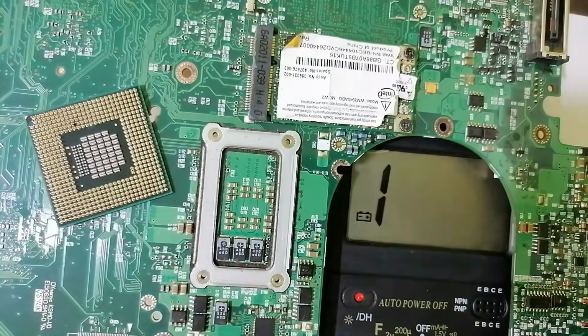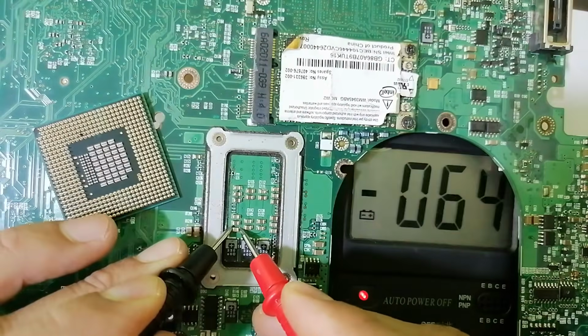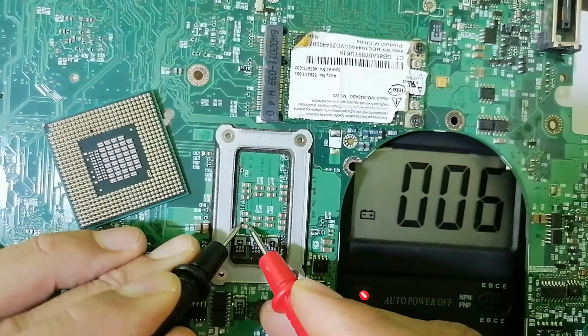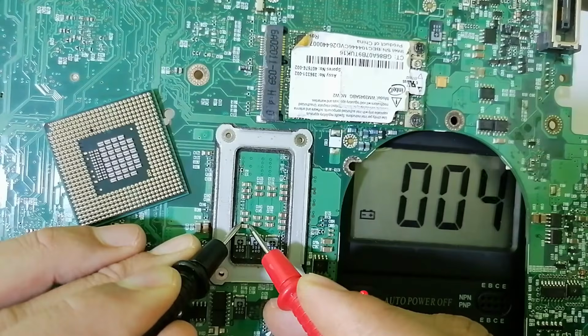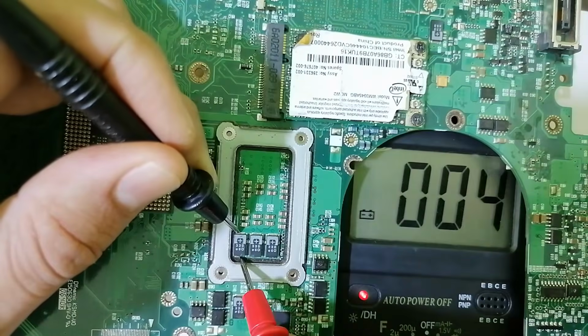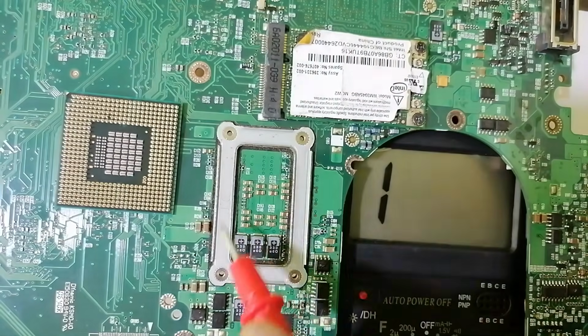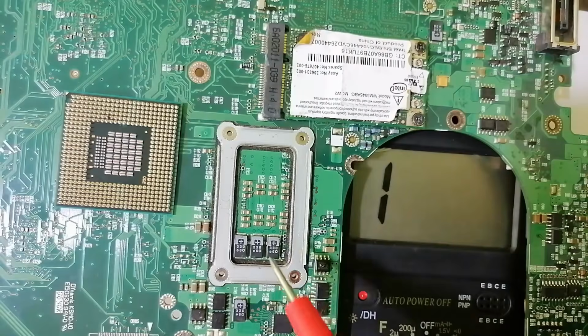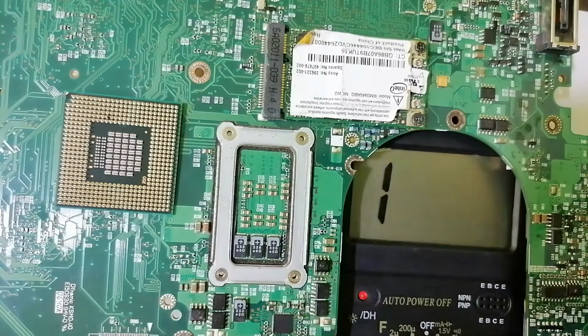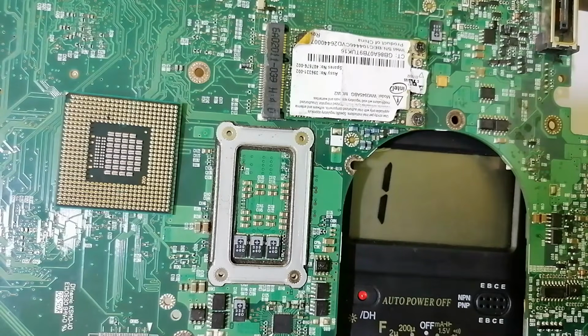Okay, so let's check the ceramic capacitors again. As you can see, we get 0 in the multimeter. This one also, 0 in the multimeter. Means we have a clear short circuit in the CPU circuit, and I'm going to teach you how to find it and how to troubleshoot it step by step.